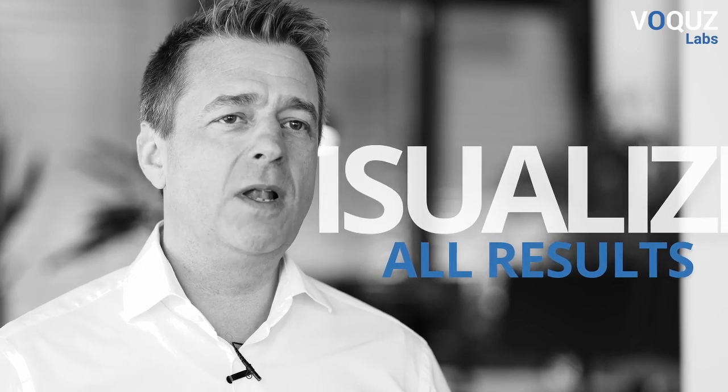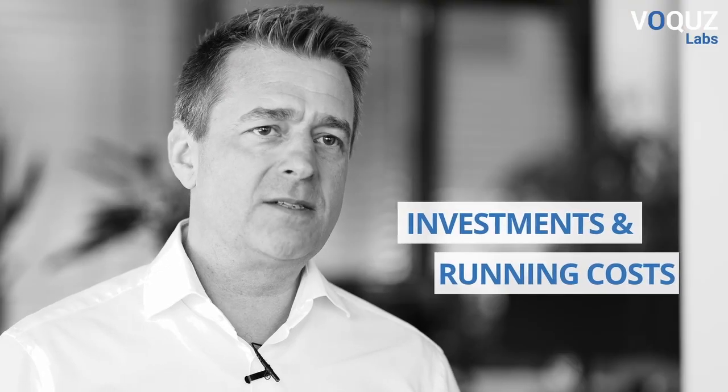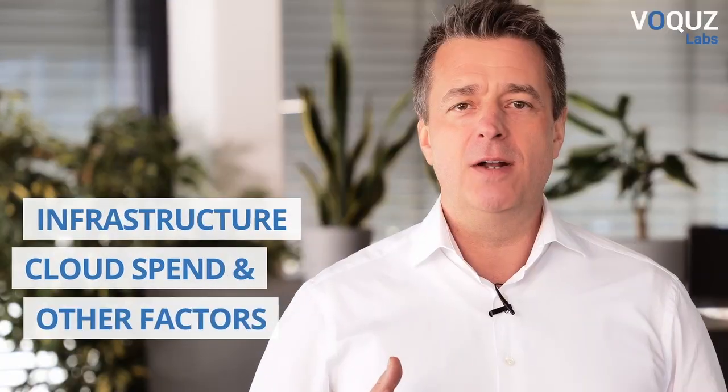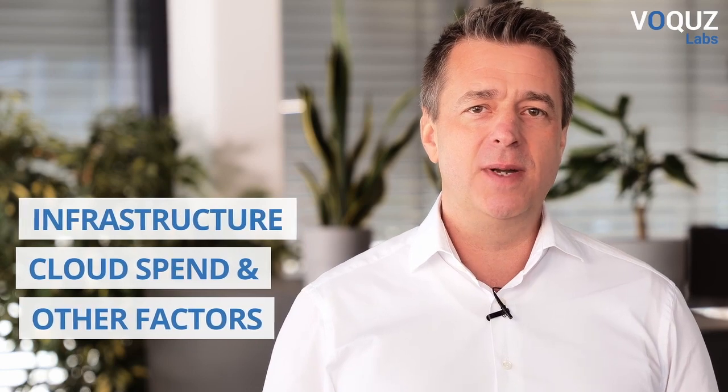visoryQ Labs quickly and reliably visualizes all results for you to determine a perfect cost overview and a complete business case for S/4HANA on cloud, one-time investments, CAPEX, and running cost OPEX, not only limited to the license aspect, but enriched with infrastructure cost, cloud spend, and other factors are all considered. Business cases are presented with the TCO overview enriched with a drill down into every detail.